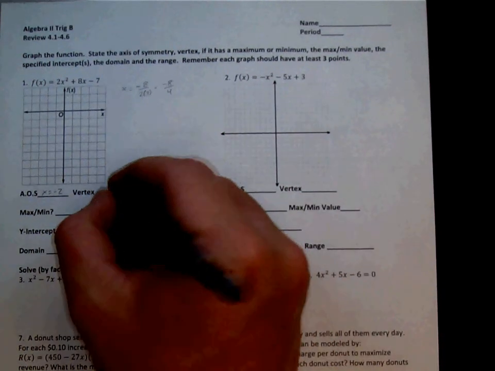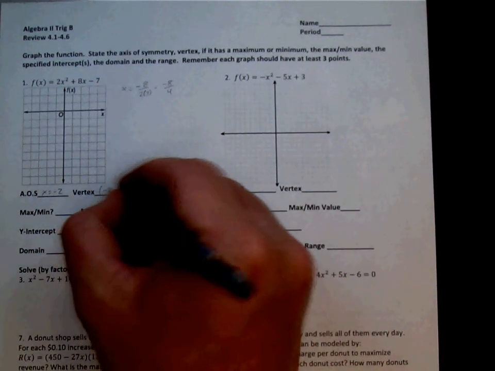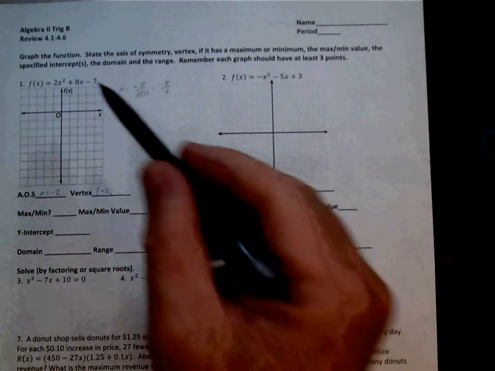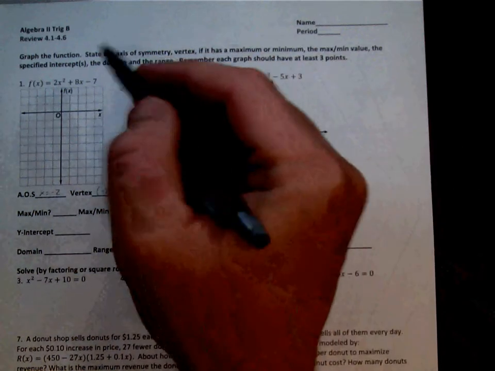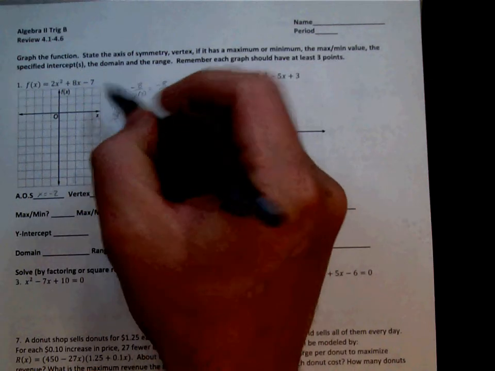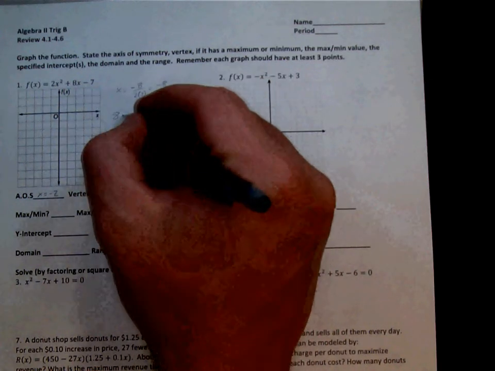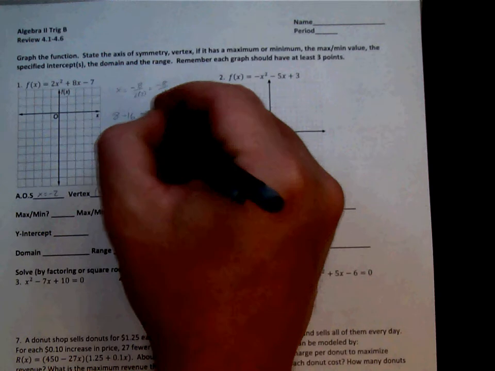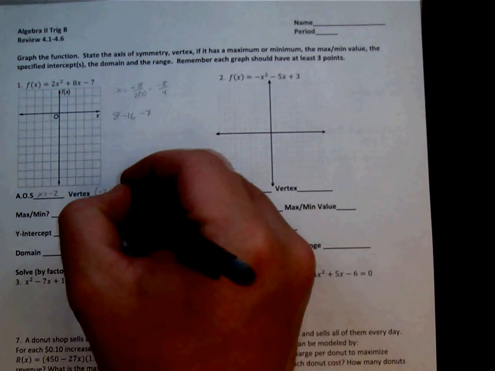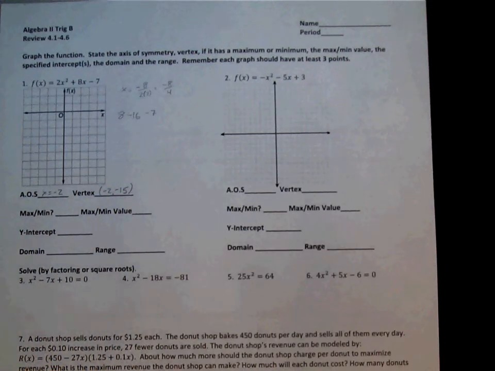So then for our vertex, we know that negative 2 is the x-coordinate. Then we're going to plug that into the equation to figure what the y value is. So 2 times negative 2 squared is positive 4, times 2 is 8. 8 times negative 2 is negative 16, minus 7. So 8 minus 16 is negative 8, minus 7 is negative 15. So negative 2, negative 15 is our vertex.